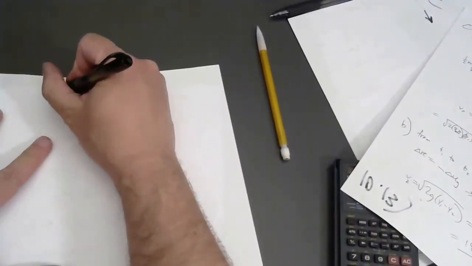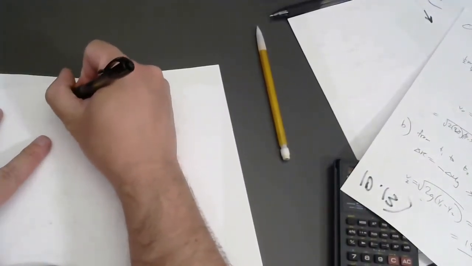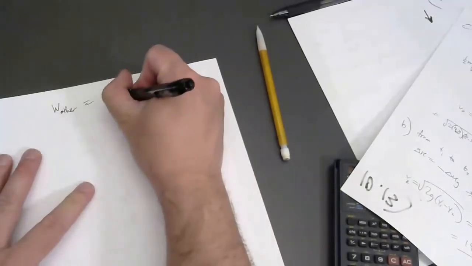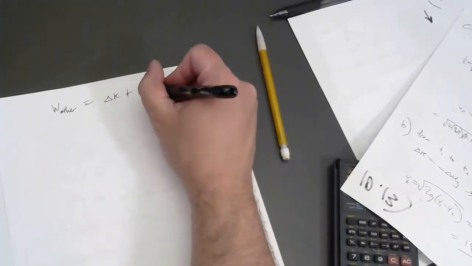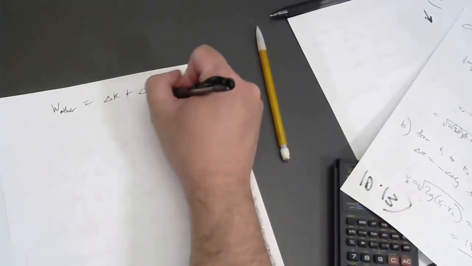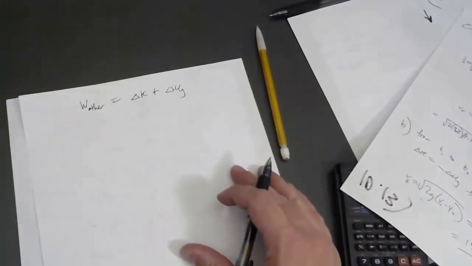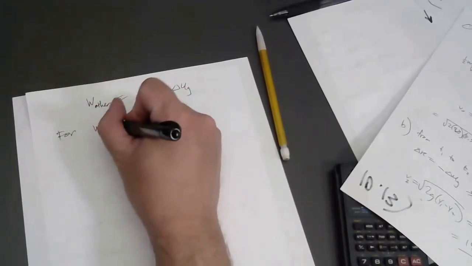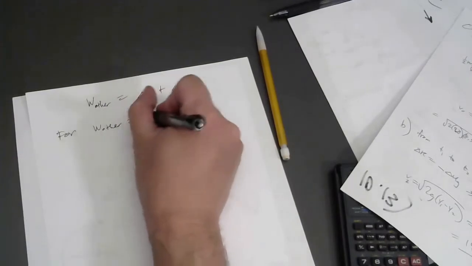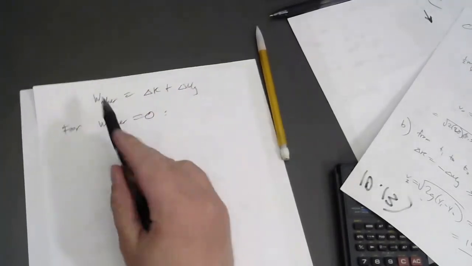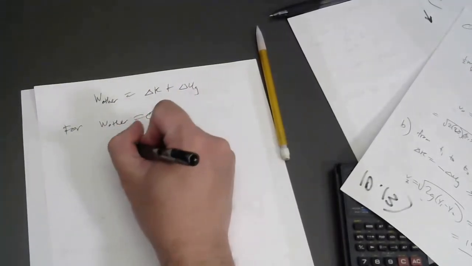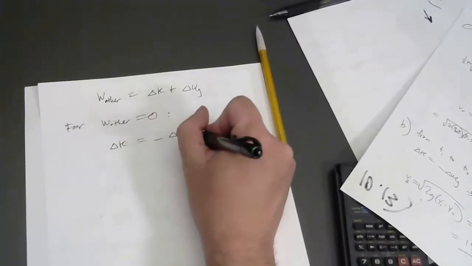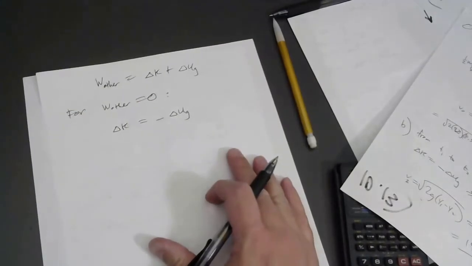Before, my starting point was this: work done by forces other than gravity is equal to change in kinetic energy plus change in gravitational potential energy. Now, if there is no work done by other forces, then the left side is just 0, and you would find that the change in kinetic energy is equal to the negative of the change in gravitational energy.